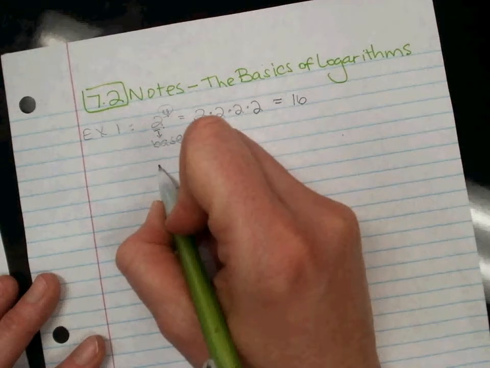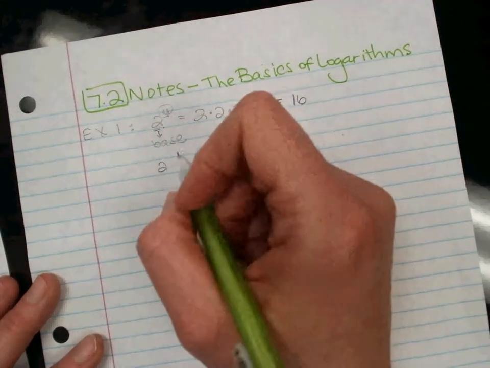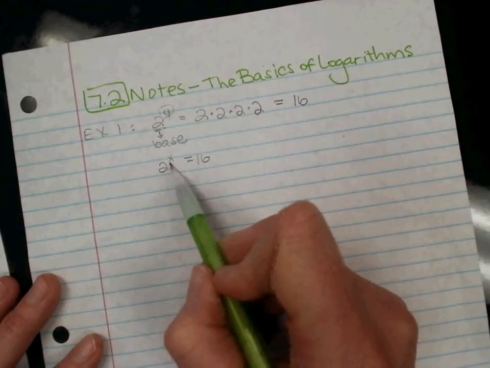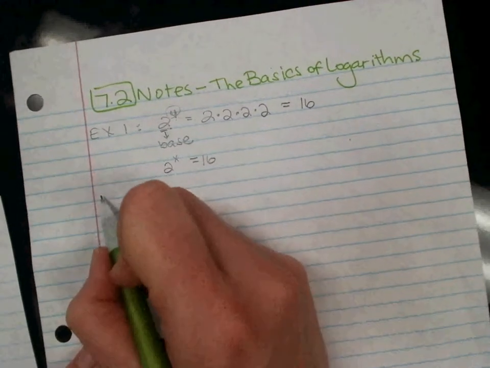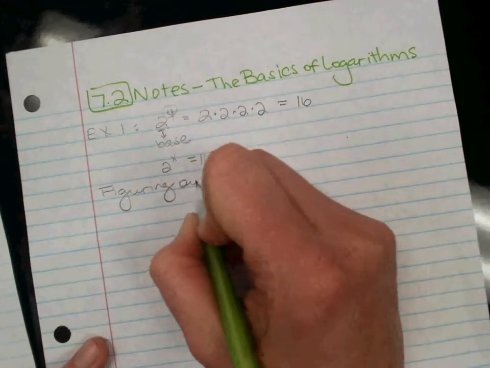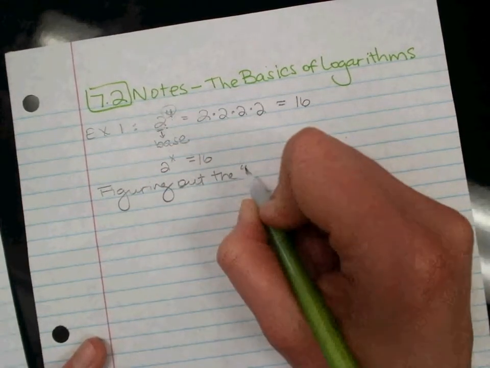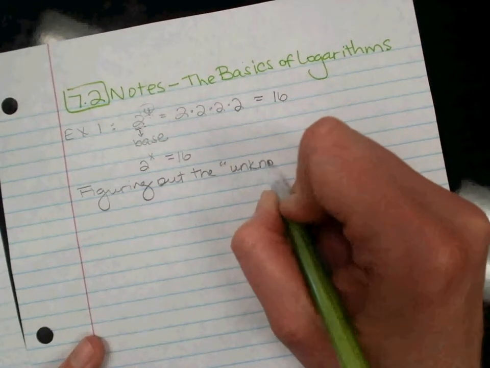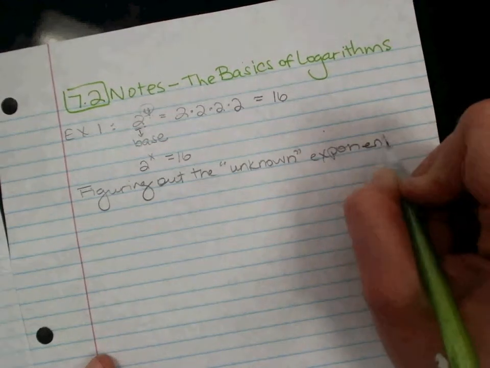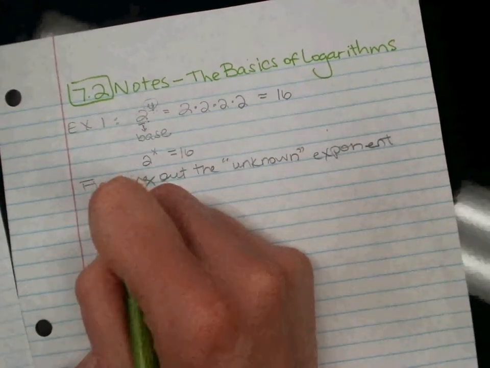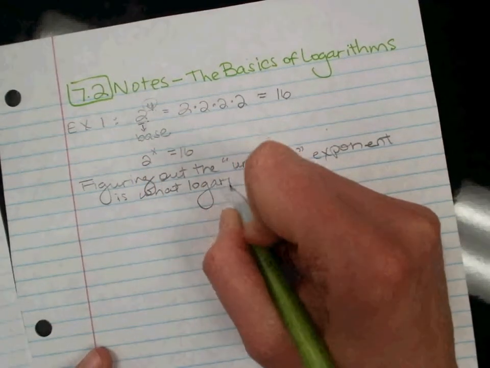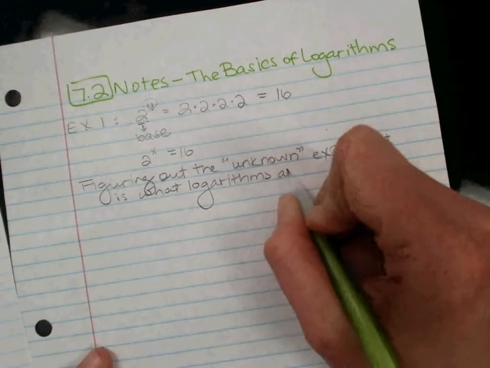Logarithms come into play when we don't know the exponent. So figuring out the unknown exponent is what logarithms are all about.